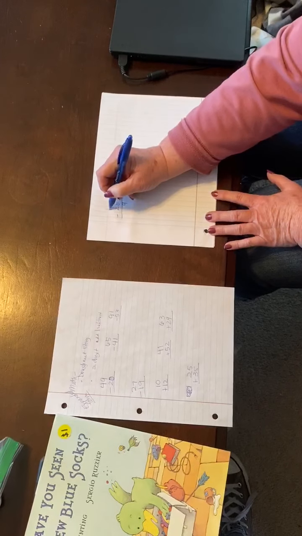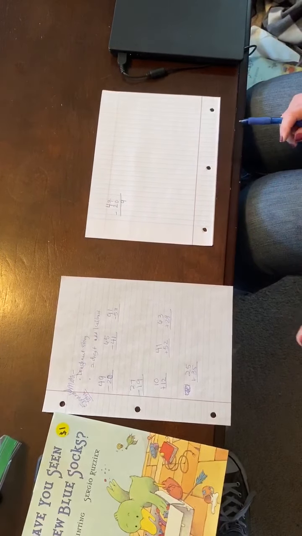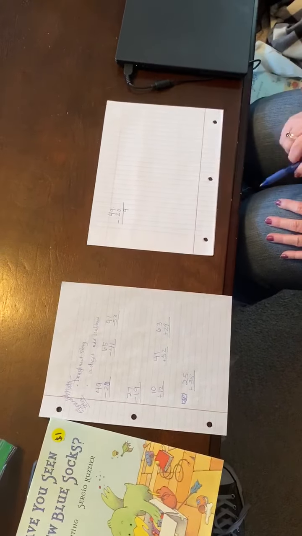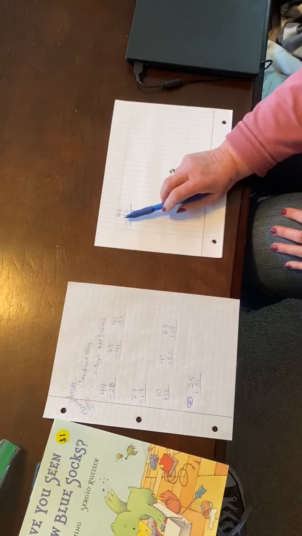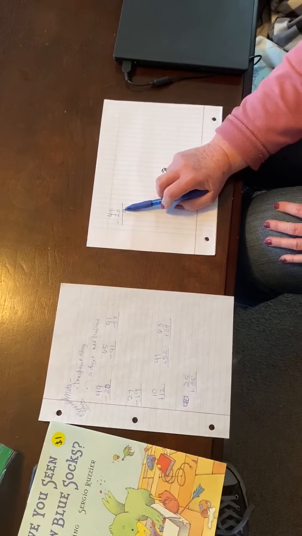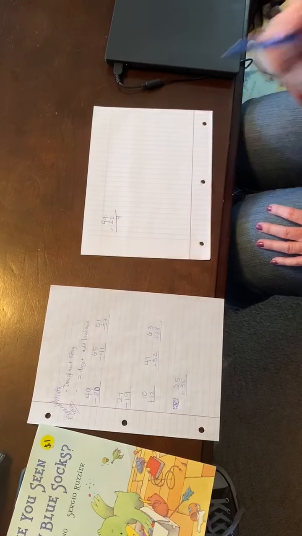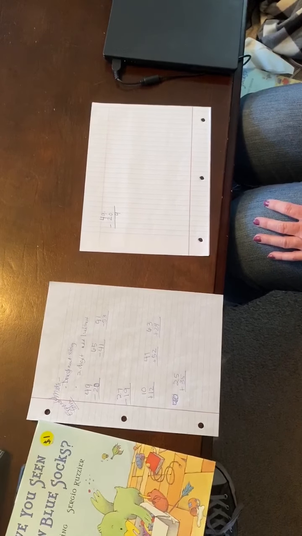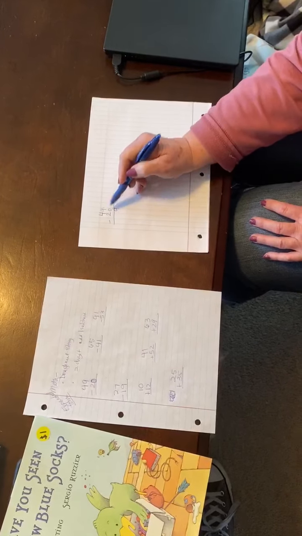And then we're gonna do, oh, Miss Sutton forgot. Which column do we start first in? Do we start in the ones column or the tens? Well, obviously we start in the ones this time because Miss Sutton already did it. But make sure when you are doing your problems that you always start in the ones column.